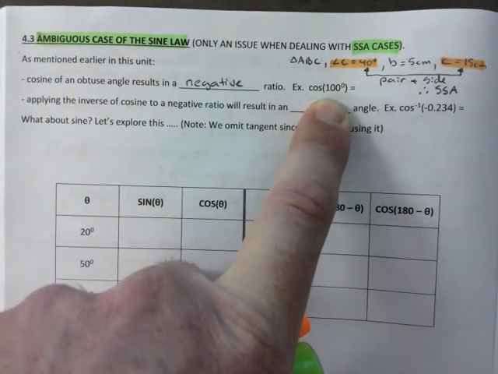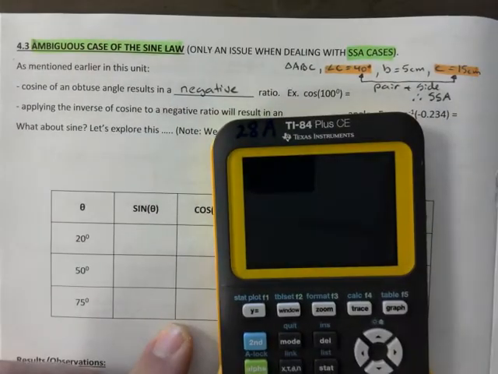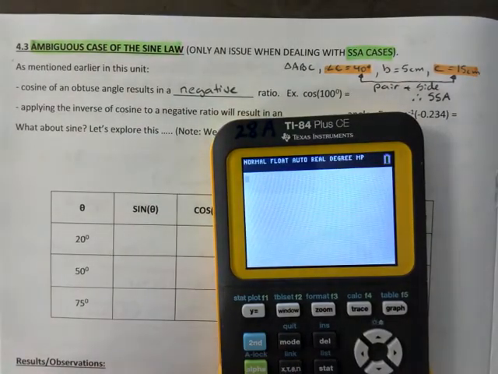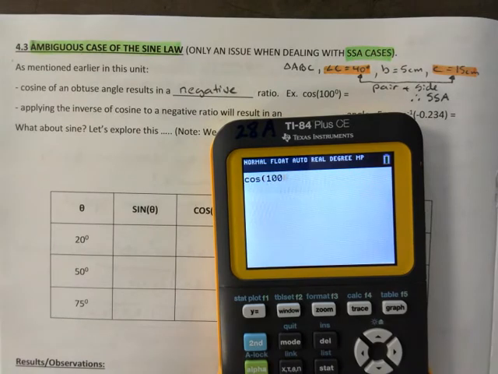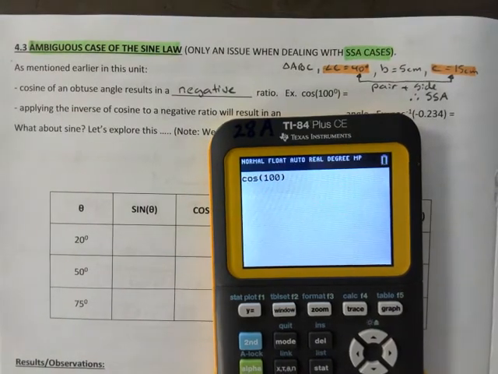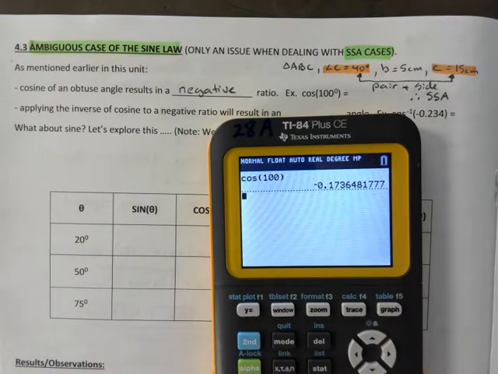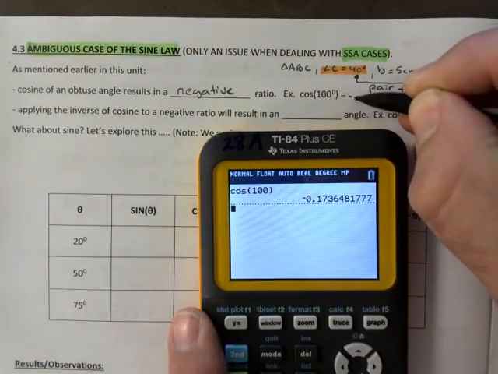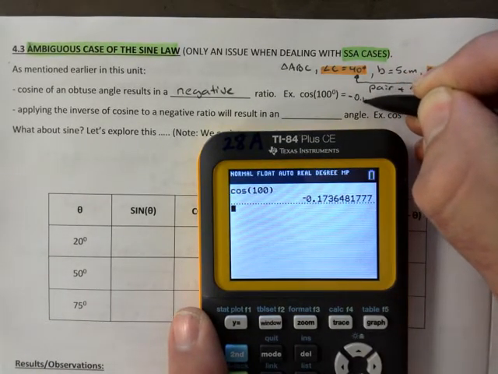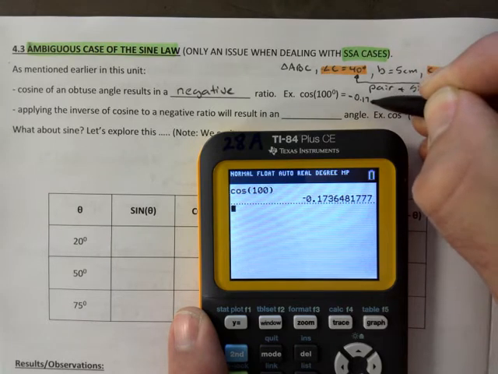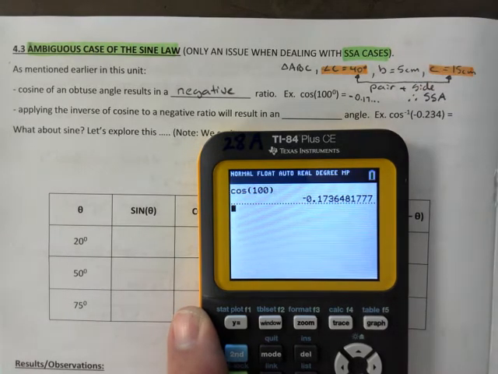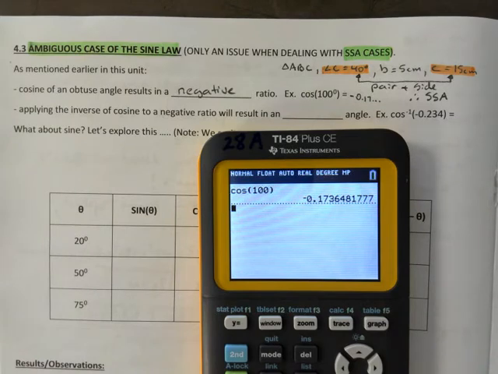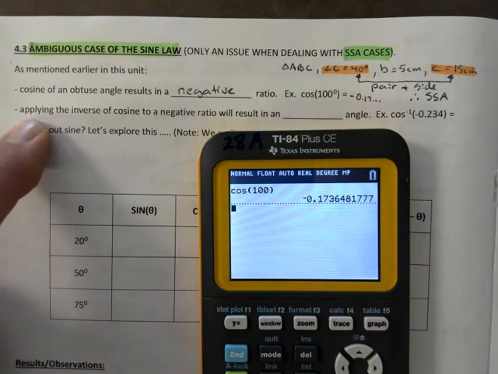So for example, cosine of 100, we don't know what the value is in particular, but we know it's going to be negative, right? So that is negative. Now I mean, it can cause an issue, right? We'll just go like this. It's negative 0.17 and it keeps going. Focus on the negative, okay?